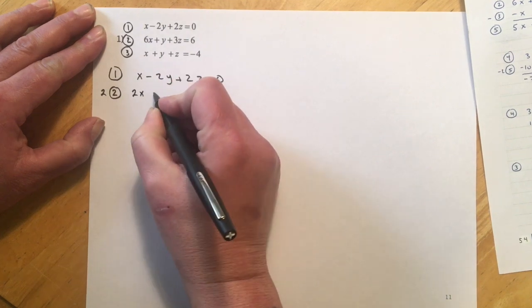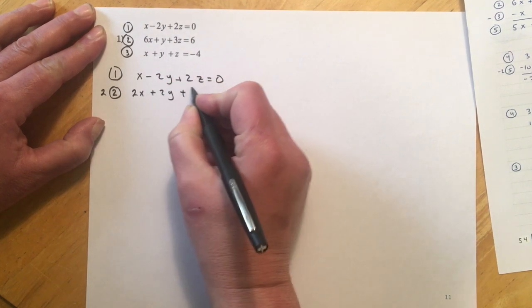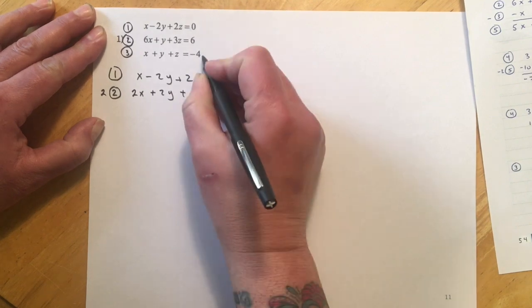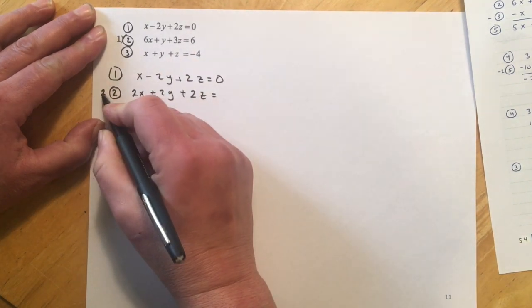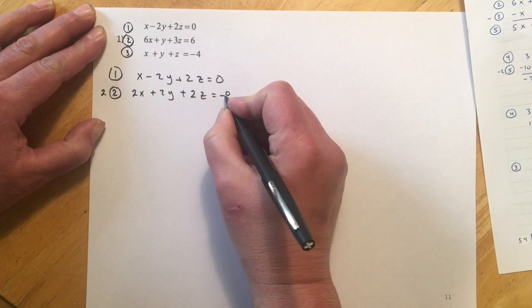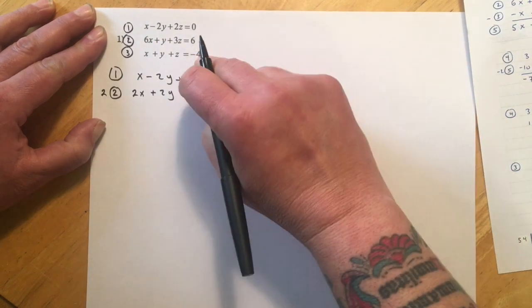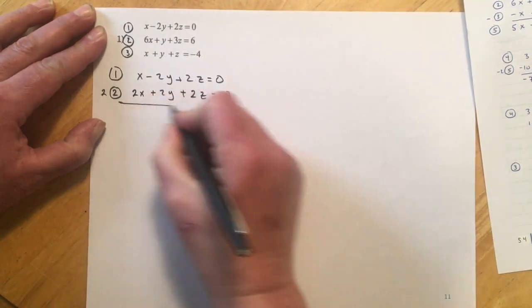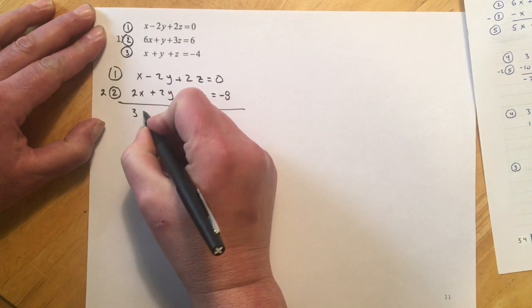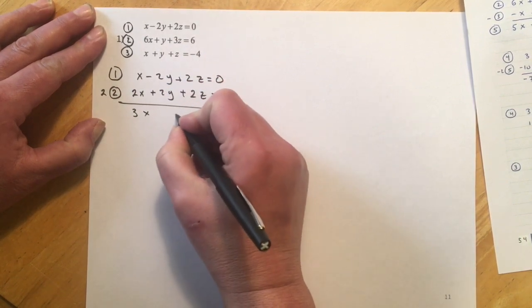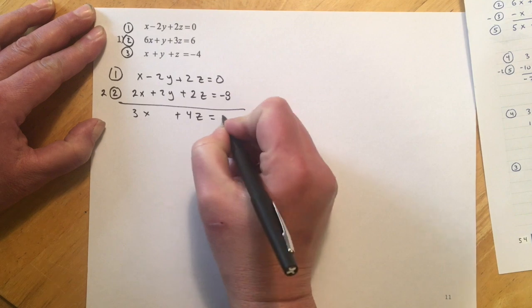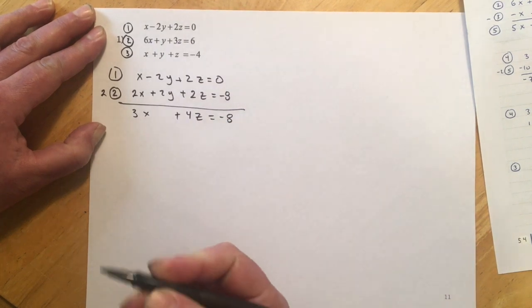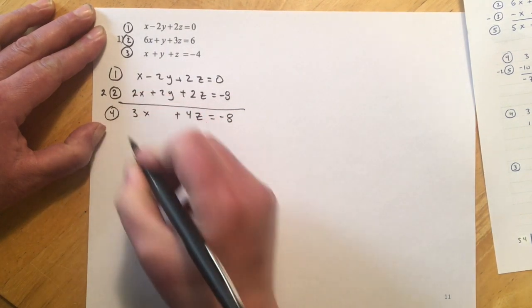So I'll be 2x plus 2y plus 2z makes, and then right here is where people make the error, 2 times negative 4, negative 8. It's really common to forget to multiply the other side. So then I can add those and get 3x, the y drops out, plus 4z equals negative 8. And I call this one equation 4.